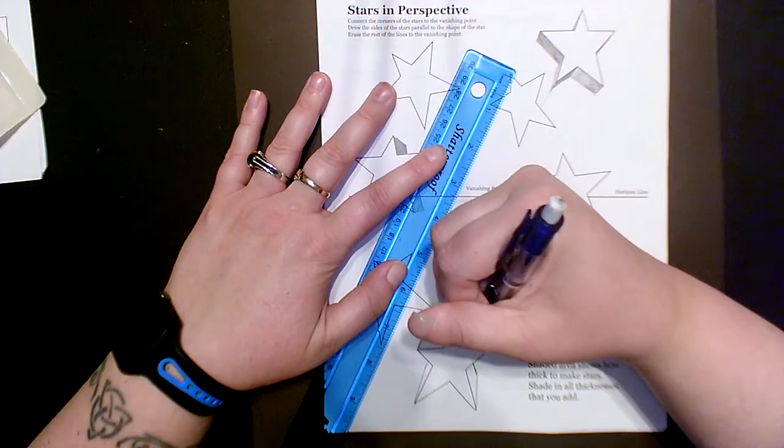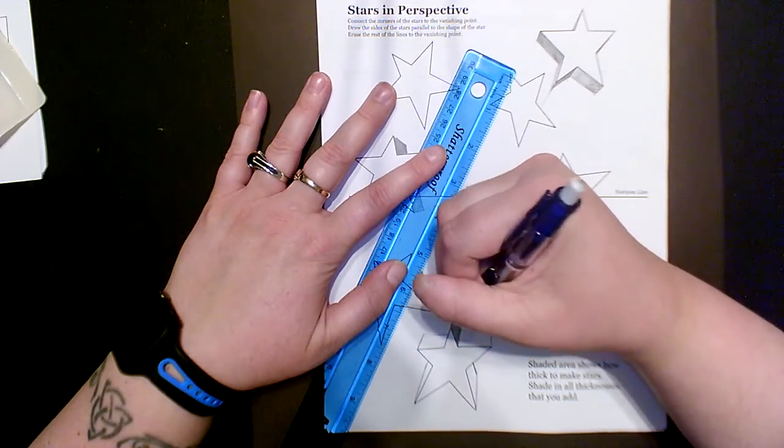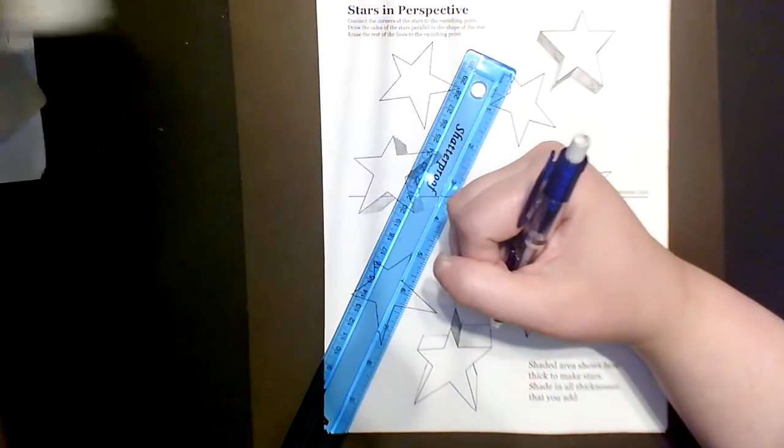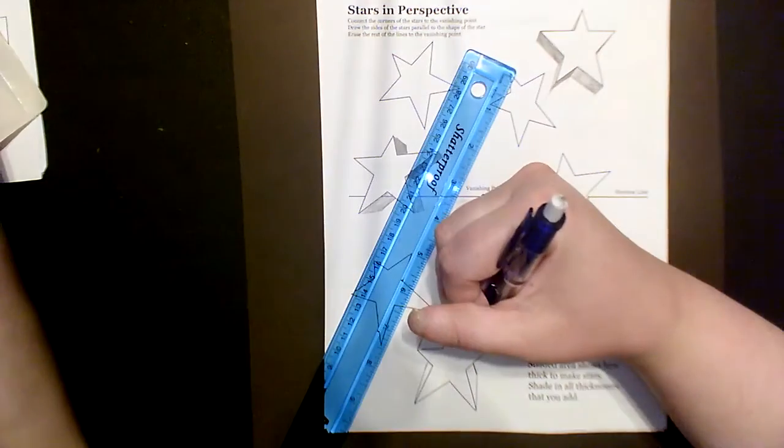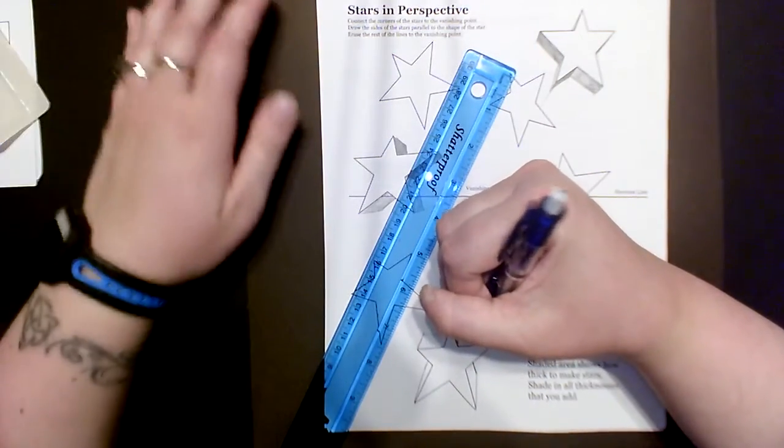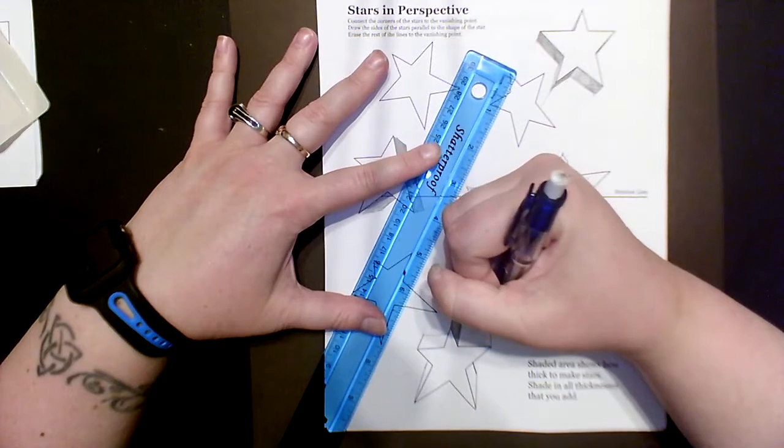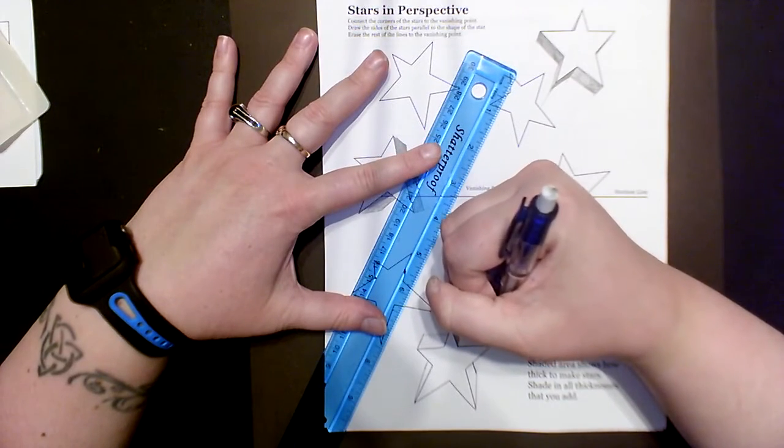So that you can see the difference between the sides, I'm going to make sure that I lightly shade one and make sure that they are obviously different in values.